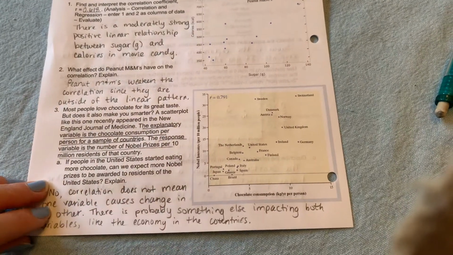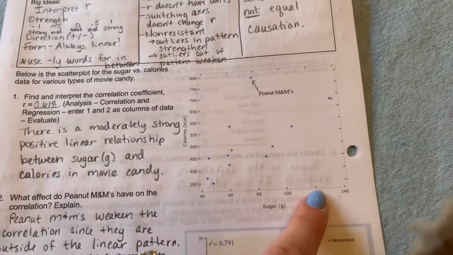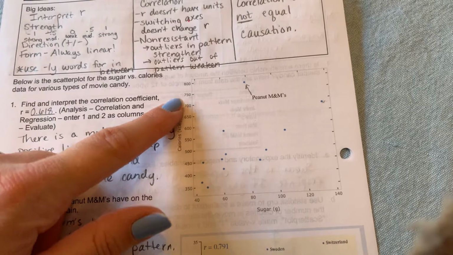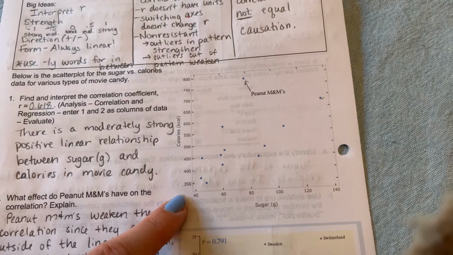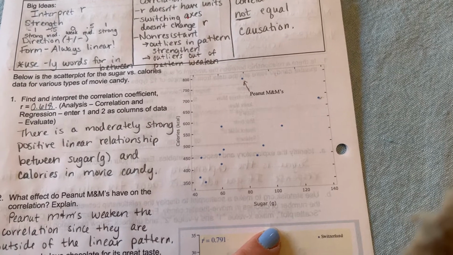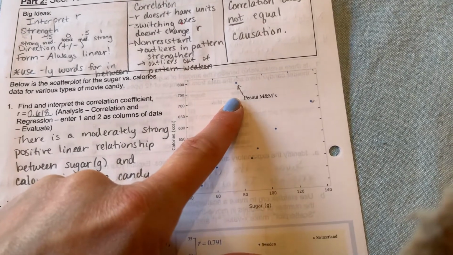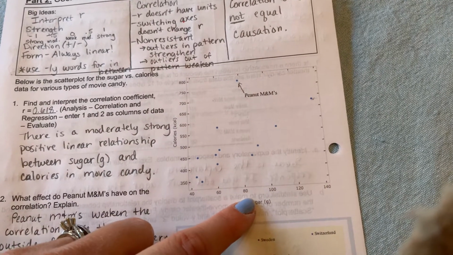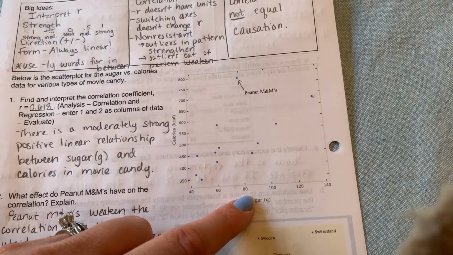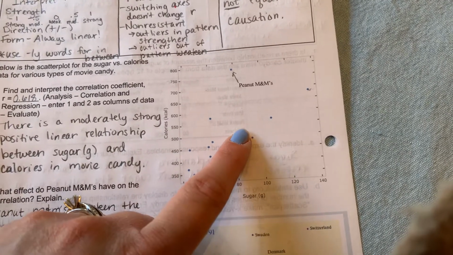And I like this idea because we can also think about the sugar and calories situation. We can tell that as sugar increases, calories is also increasing. But is that because sugar is increasing? Well, we can tell that some of these variables are not just impacted by sugar. So let's think about the peanut M&Ms again. They have a kind of medium sugar level compared to the other values, right? But they don't have a medium calorie level.